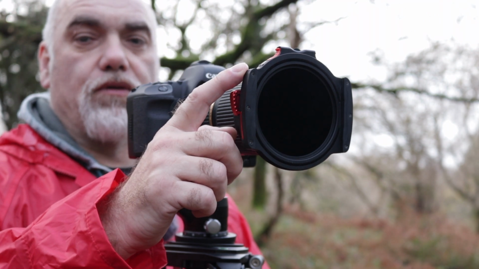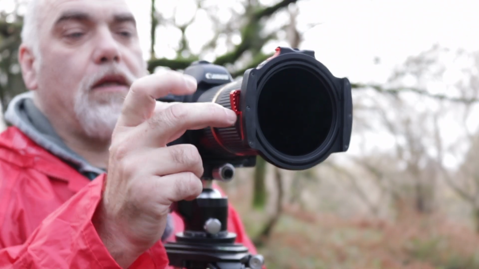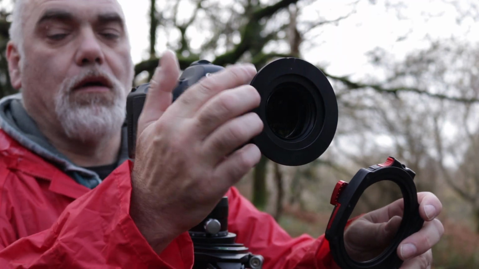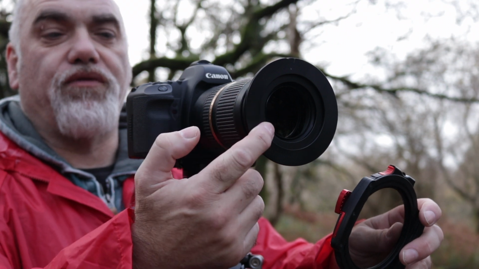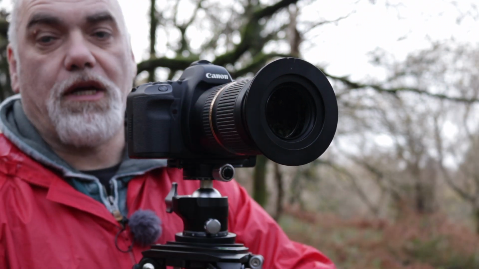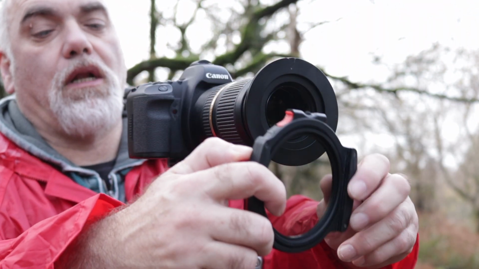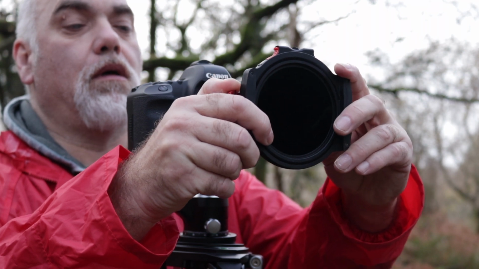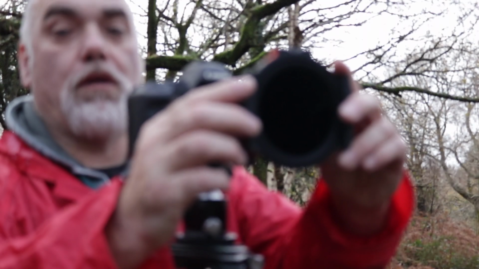Okay, so like all filter systems, let me just take this off so you can see. So you have your ring adapter that fits to the front of your lens, and then with the M10 system, this clips on. There's a little lever on the side that you press down with your thumb, clips on.